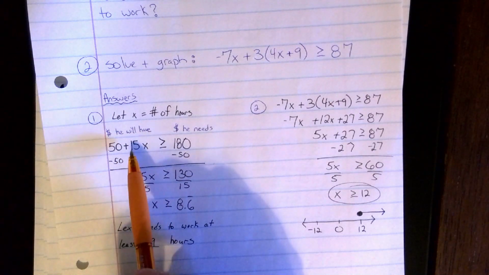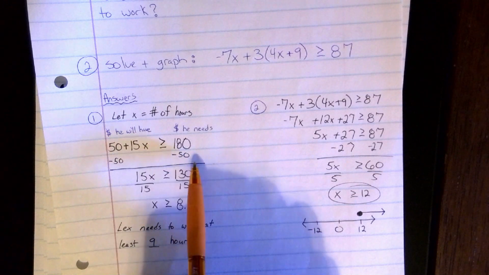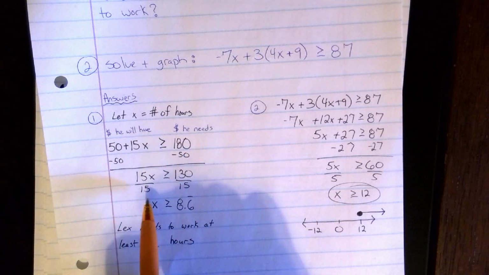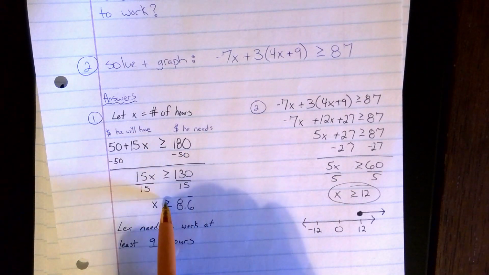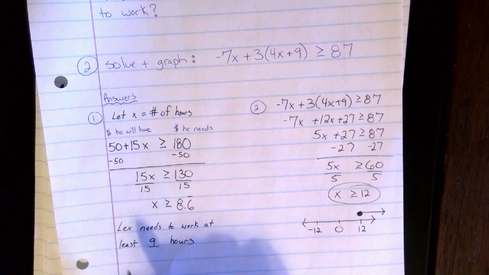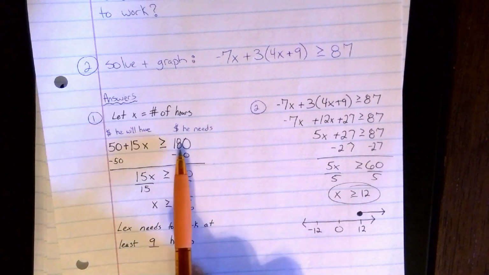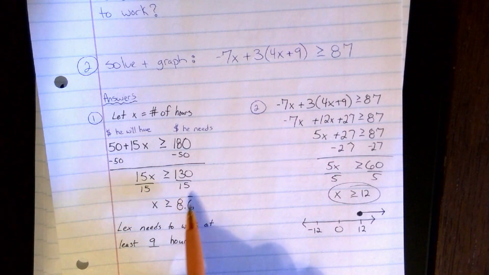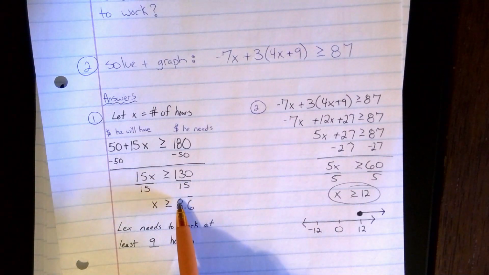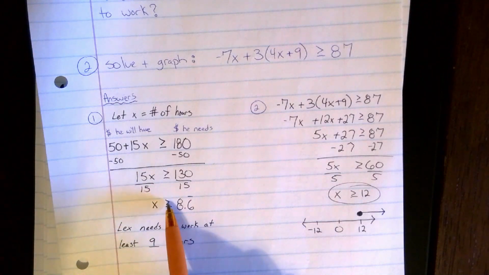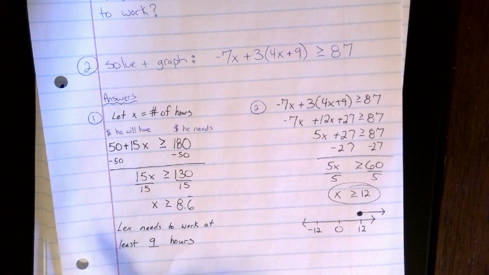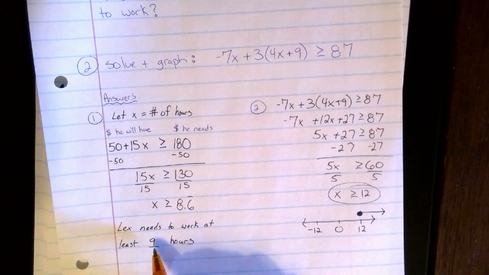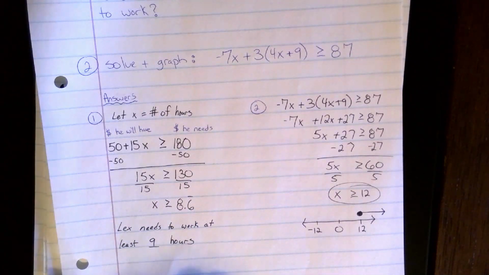Now we can let algebra do our dirty work. Take away 50 both sides, divide 15 both sides, and X is greater than or equal to 8.6. So since he needs at least that amount of money, and the answer is something that's greater than 8.6 repeating, he would have to work 9 hours. That's the first whole number of hours that's bigger than 8.6. So Lex would need to work 9 hours so he'd have enough money for his gym membership, or more.